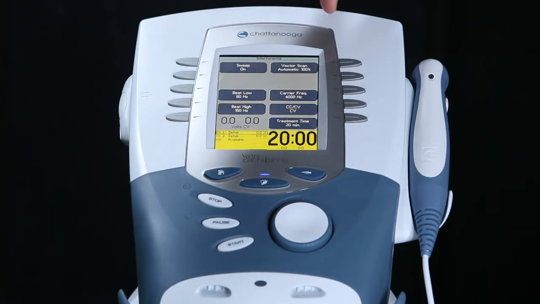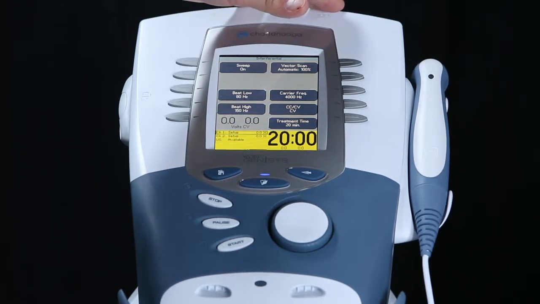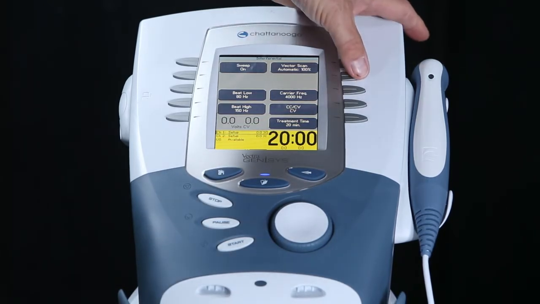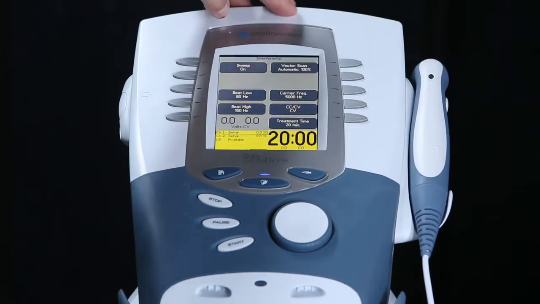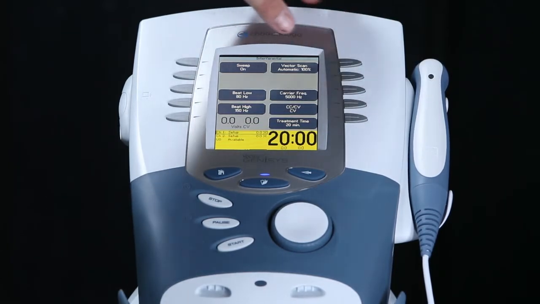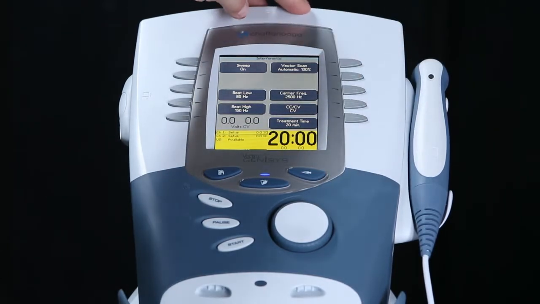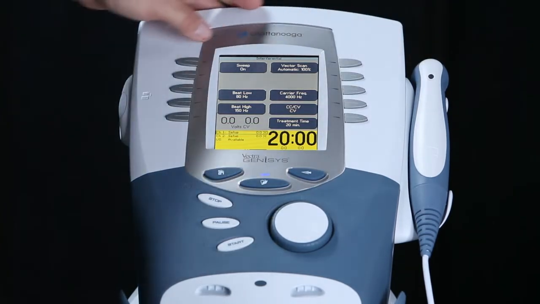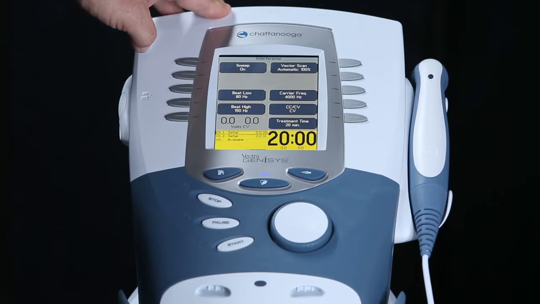The next thing that we have to adjust is the carrier frequency. 4,000 carrier frequency is typically used for a gate theory protocol. 5,000 would be used for a nerve block. 2,500 would be used for our opiate release. In this case, we're going to do the gate theory, so we're going to leave it at 4,000.